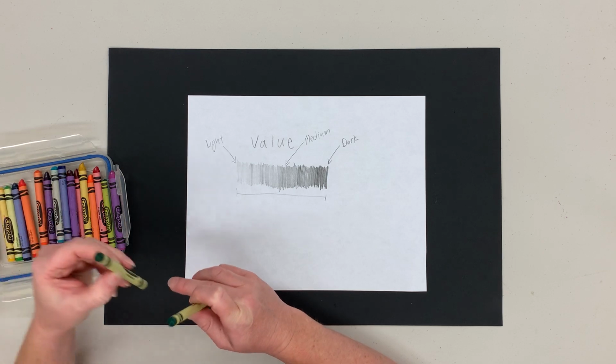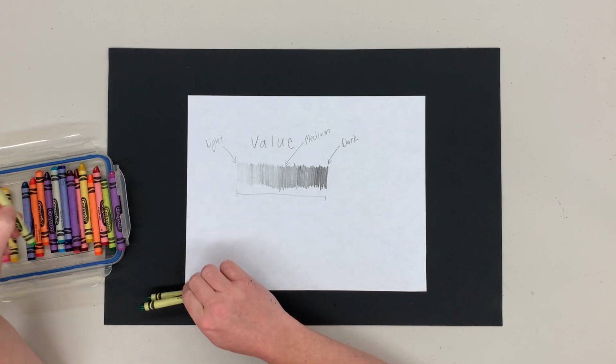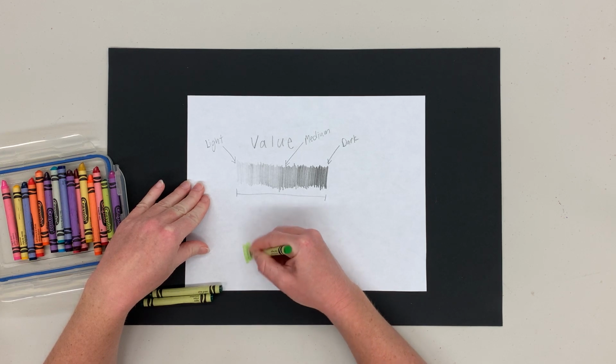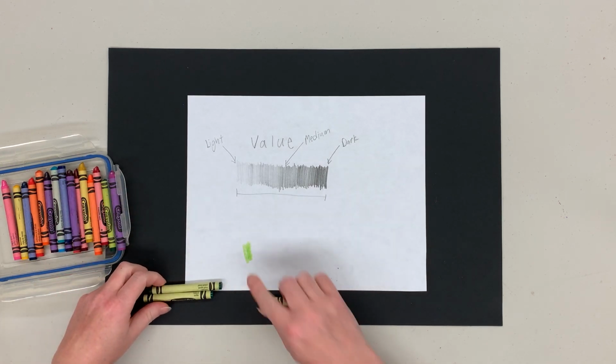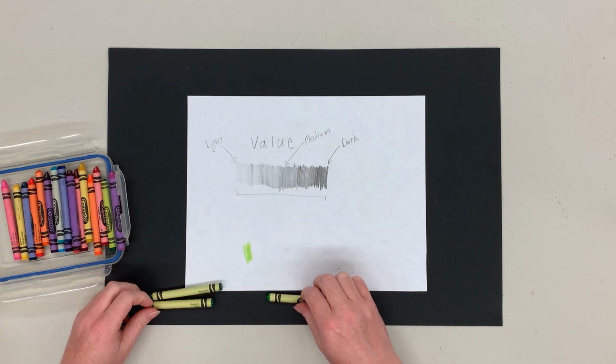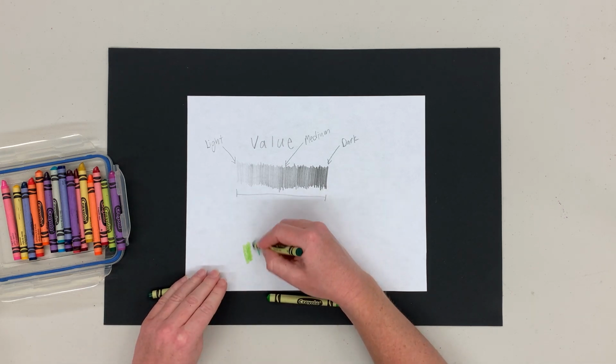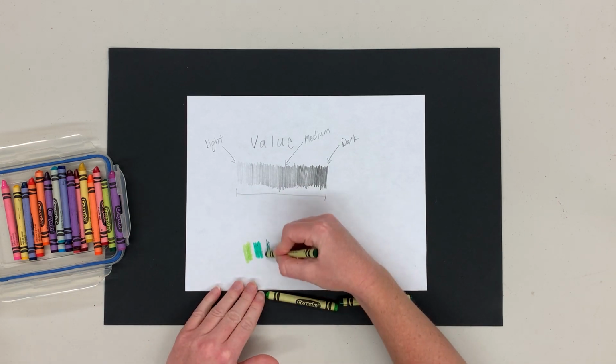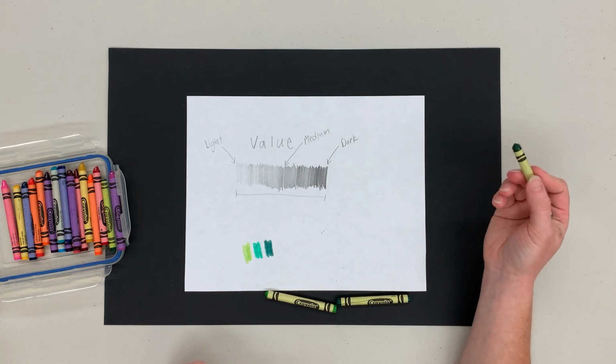So, like, let's say I have yellow green, that's gonna be on the lighter side. Okay, this one, it's kind of a teal green. That's probably medium. And this is a pine green. Okay, that one's gonna be dark.